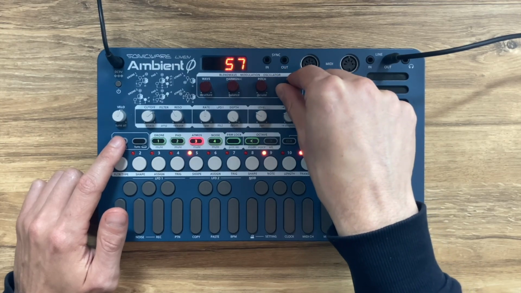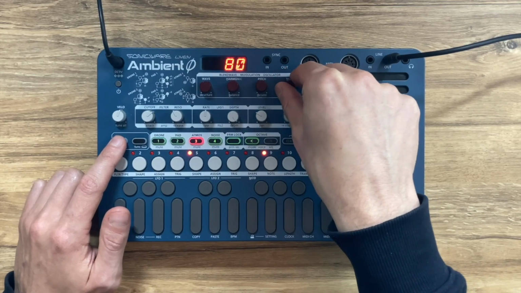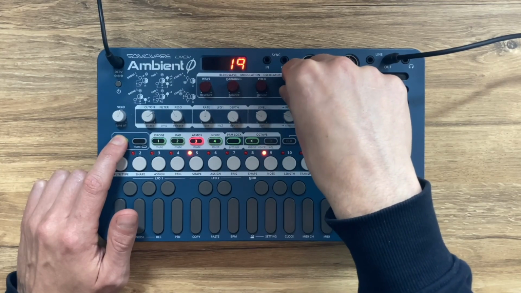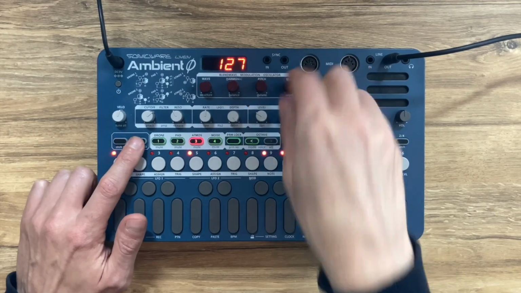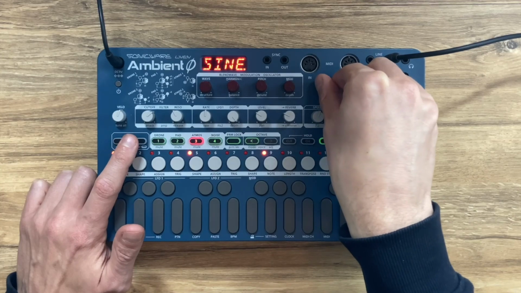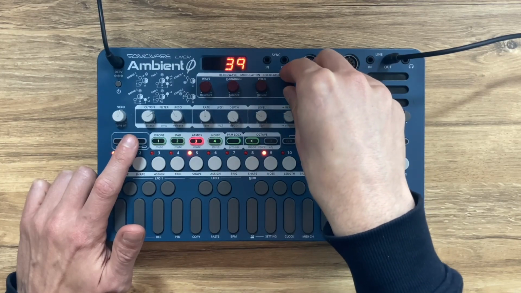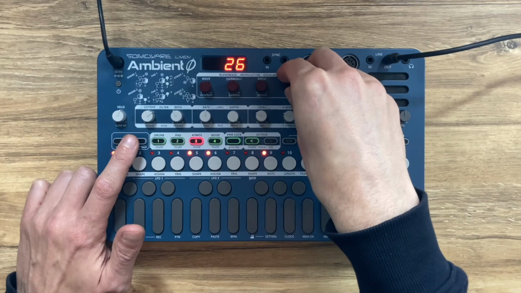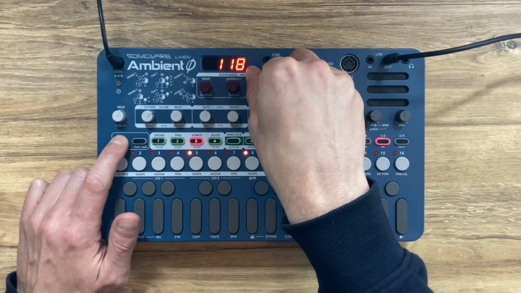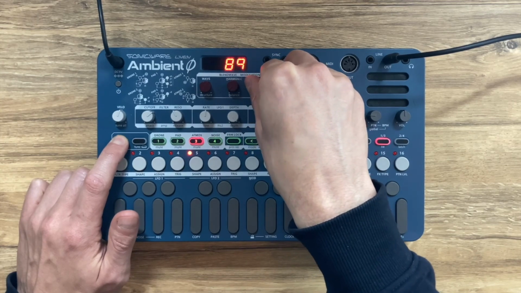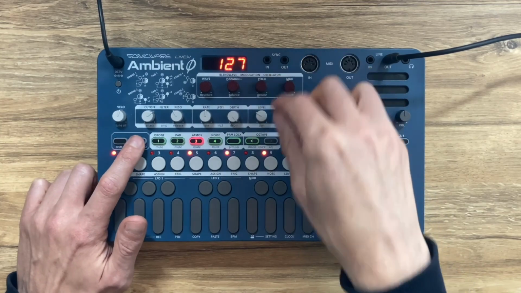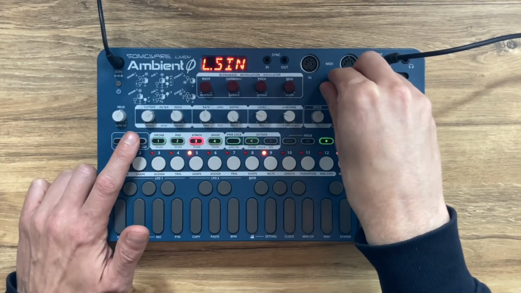Let's run with our pitch sweep. Even try a different shape here for our pitch modulation. Add some feedback. Maybe a little too crazy.